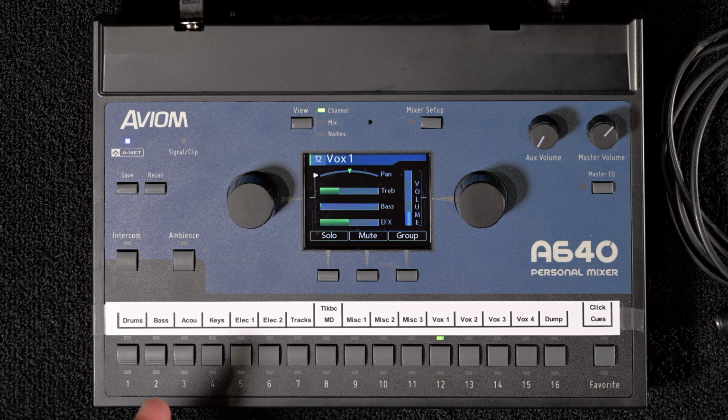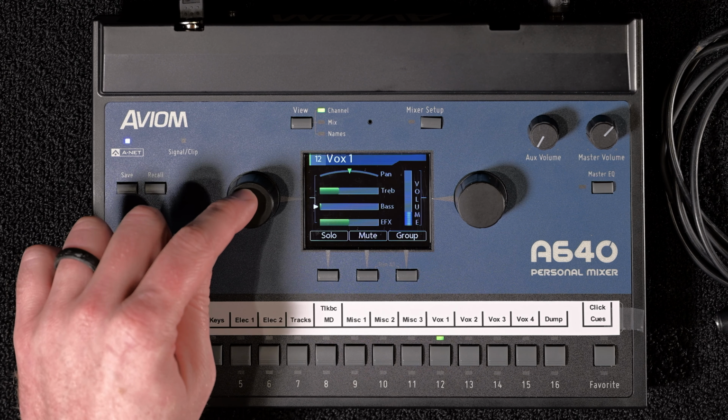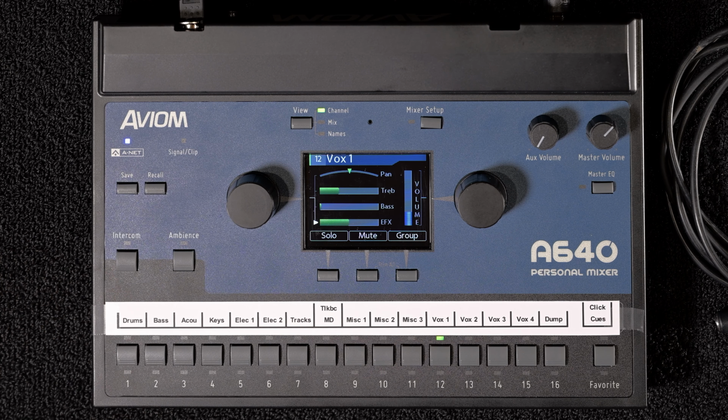The last parameter that we have for adjustment on each individual channel is the effects section. This is essentially a reverb. You really should only be using this on the vocalists and maybe the drums. If you're applying this to any of the other tracks, you're probably hurting your mix by making it more muddy.